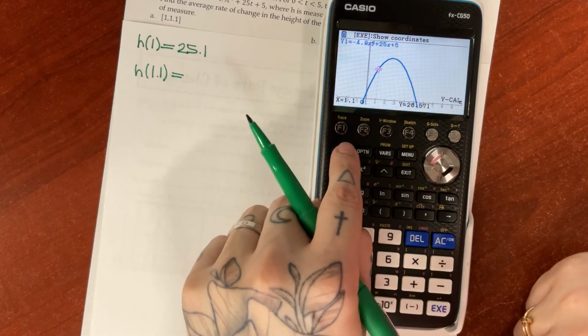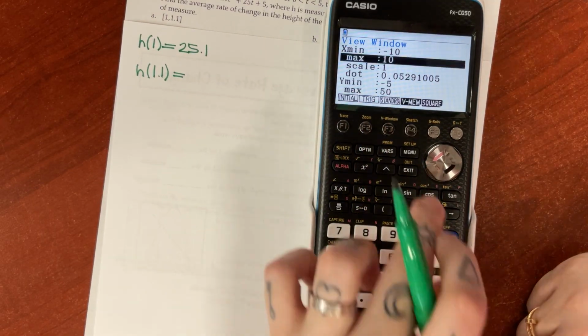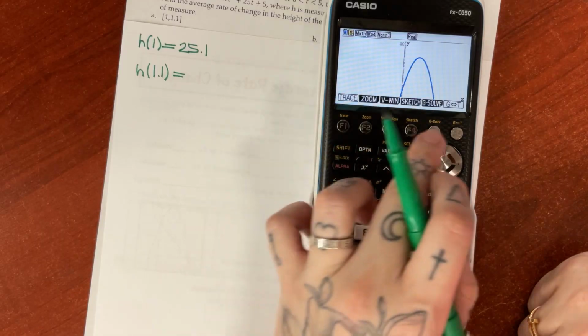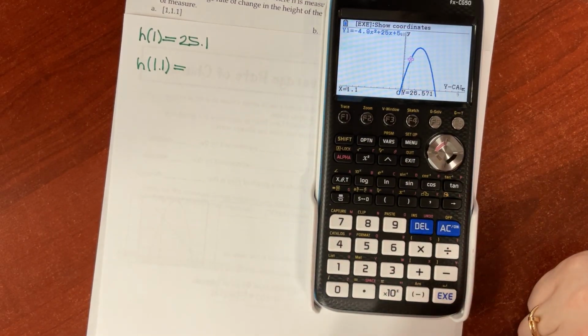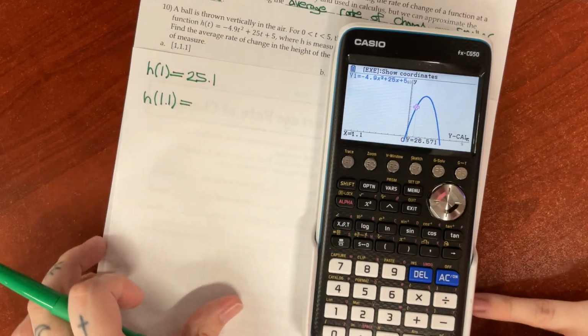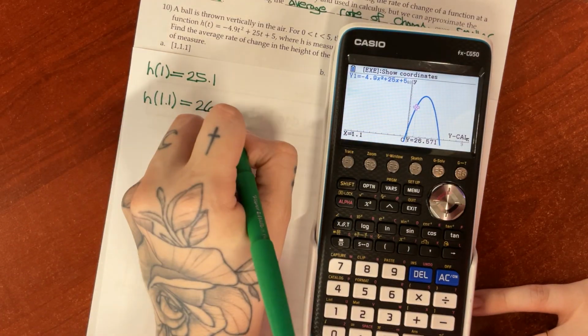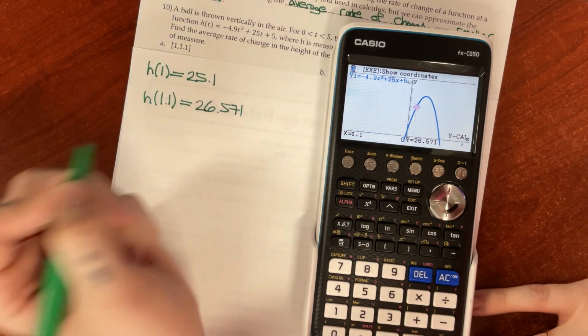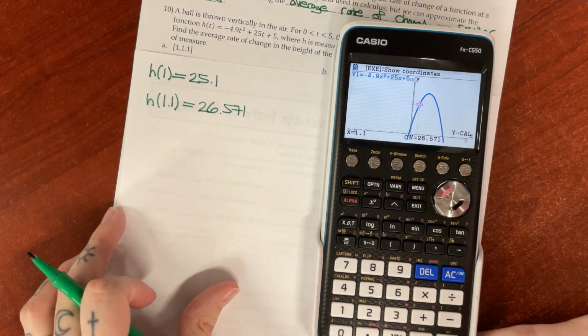Whenever this happens, what I like to do is adjust the window again. So like I'll adjust it to like -10, just to give my window, whoops, it is 26. Just to make sure. And 5, 7, 1. So now that I have both of these values, now I can actually calculate the average rate of change.